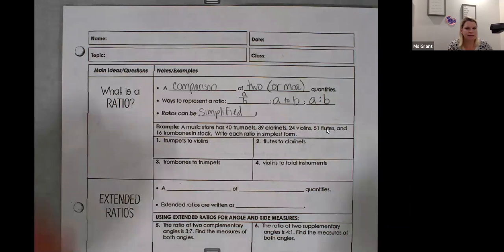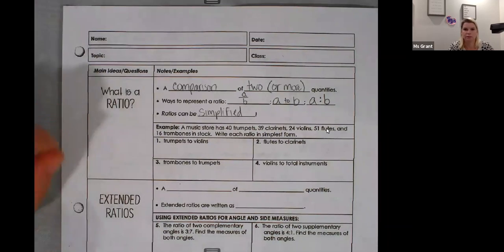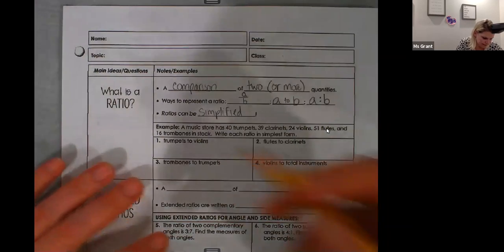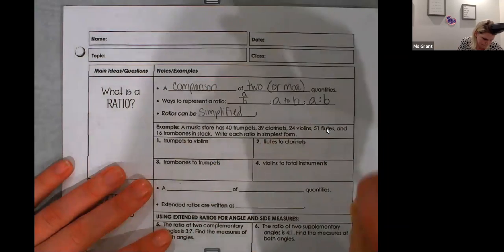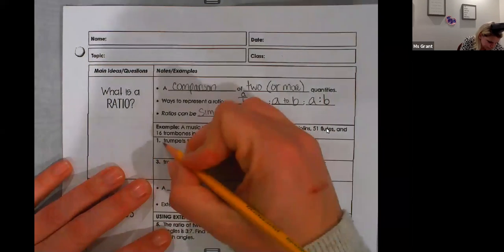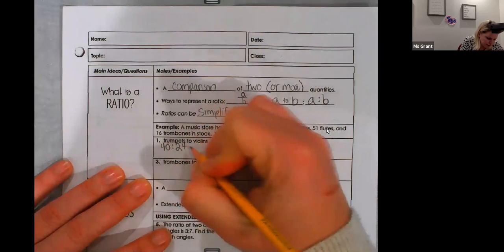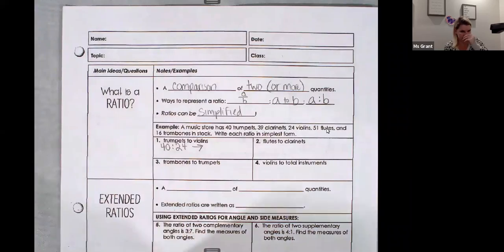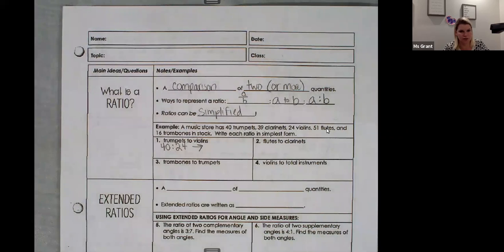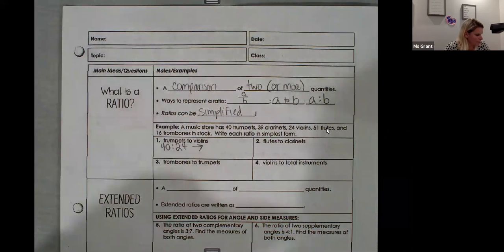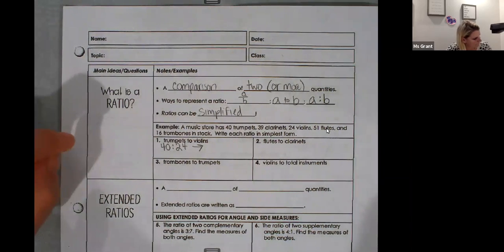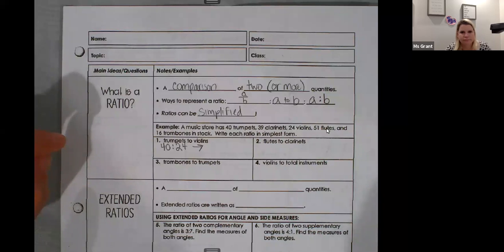If you could do the digital raising hand, please. Samantha, trumpets to violins. It's 40 trumpets and 24 violins. Yep. So I'm going to put 40. I'm going to put a colon. I'm going to represent them in all different ways for these 4 problems. And then I have to reduce that. I know 4 for sure goes into it. Perhaps a bigger number goes into it. Not 6.